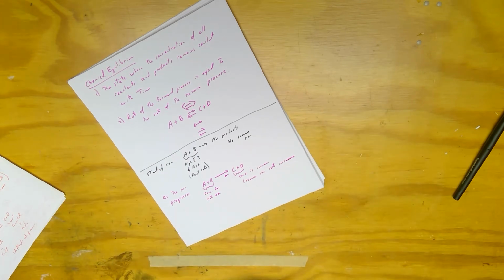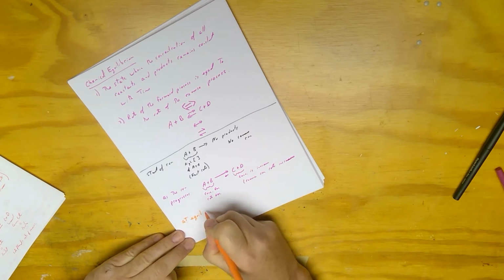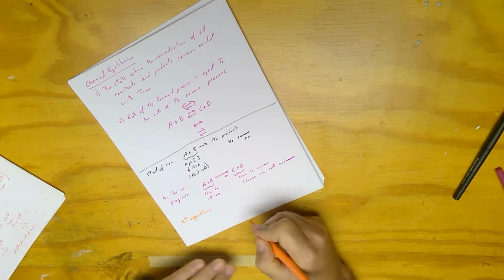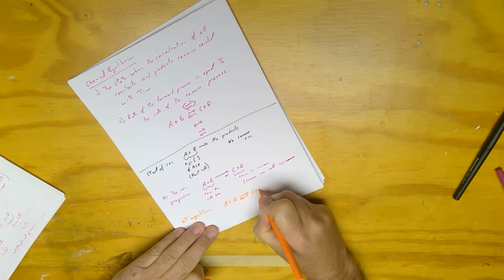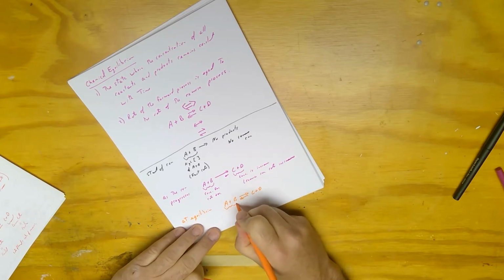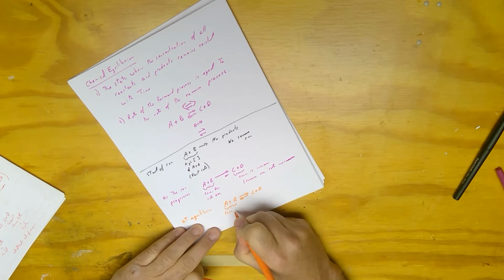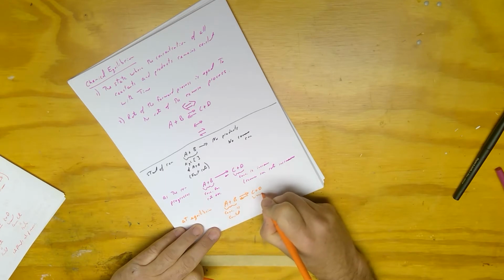So at equilibrium, once we've reached equilibrium, our concentration is constant on both sides.